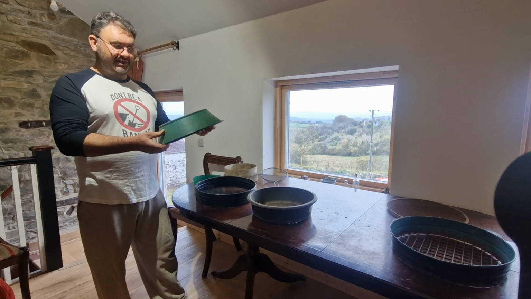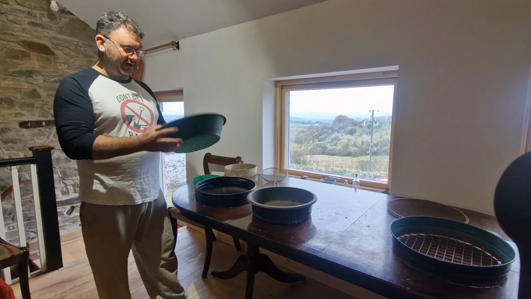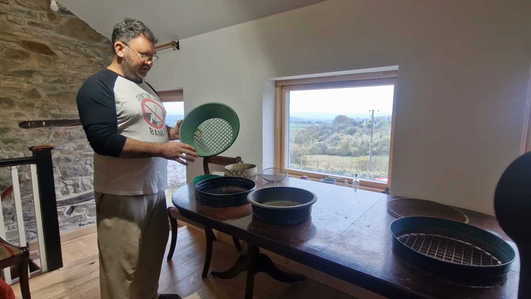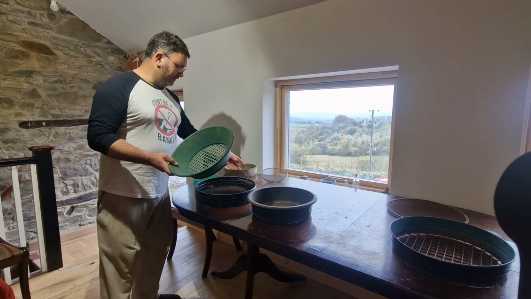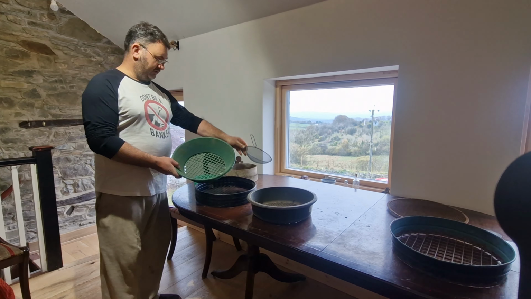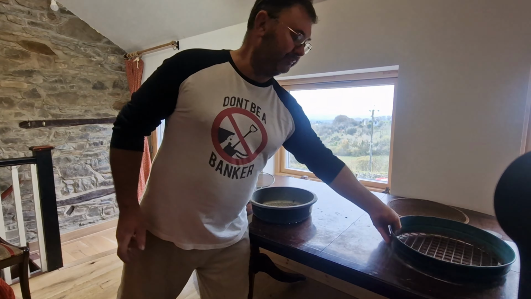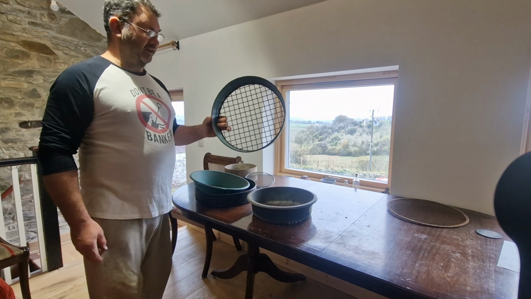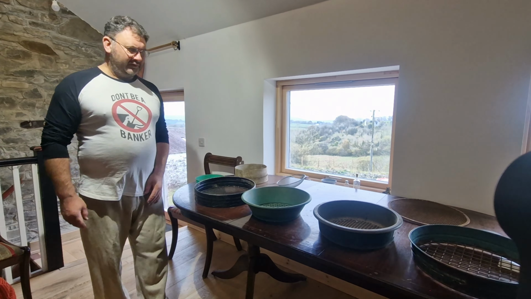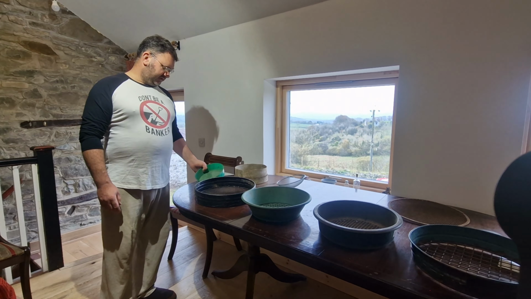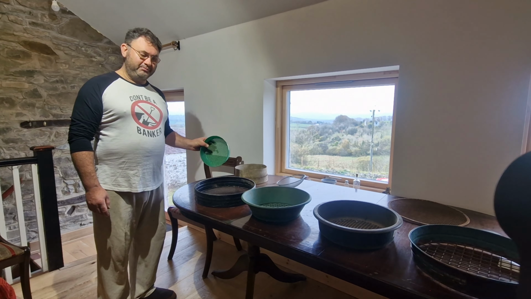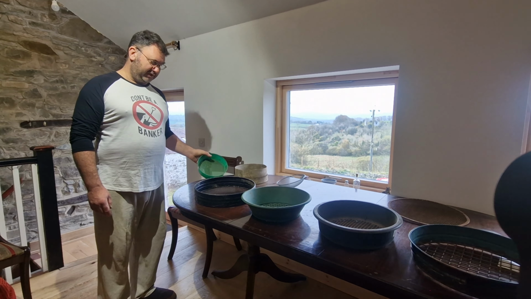So what is a classifier? It's basically like a pan with holes in the bottom. And the holes come in various sizes, from very small, like in a kitchen strainer or sieve, to very large. This is my favourite classifier, by the way, 1 inch. It is a bit too big really. So we're talking about sizes, mesh size, or the size of the hole in millimetres with respect in the UK.